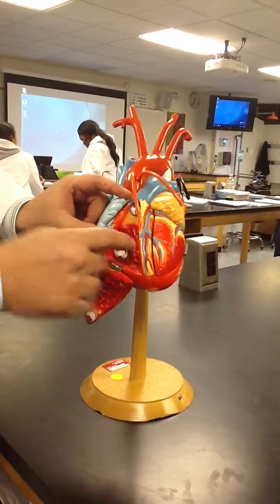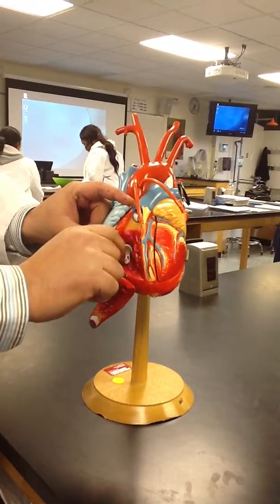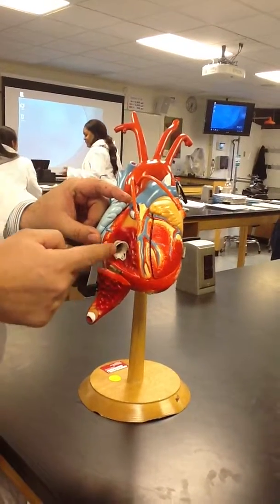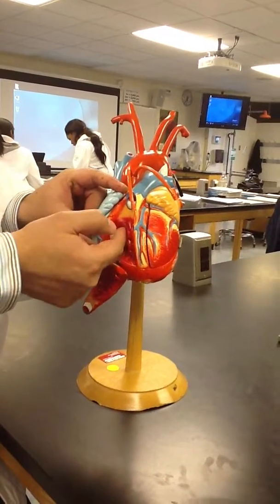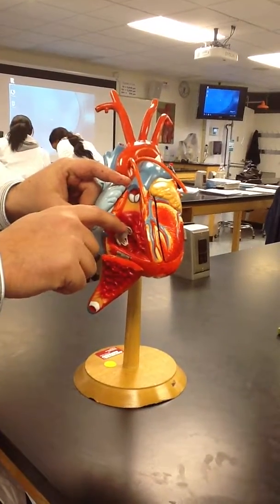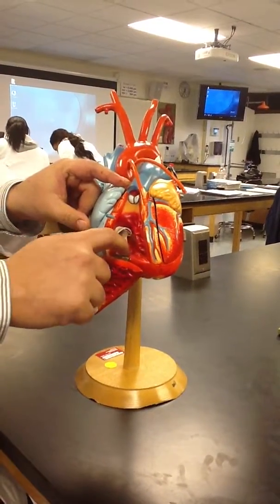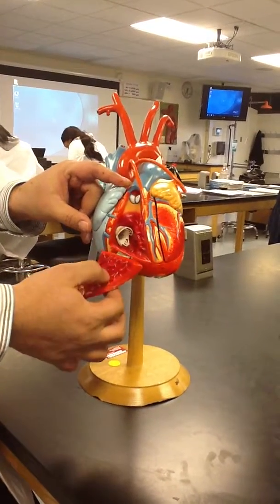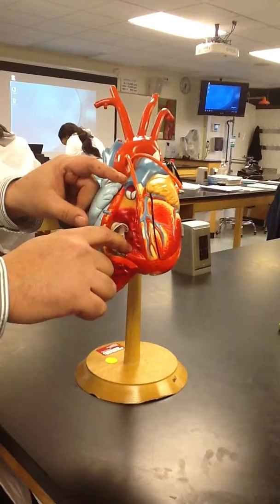So this is 3 flaps, and you see these little fibers right here, these are called the chorda tendineae. There are a lot of them, but each group comes with one of the cusps. If you follow the chorda tendineae, you will see these muscles on the inside of the ventricle, and these are called the papillary muscles.